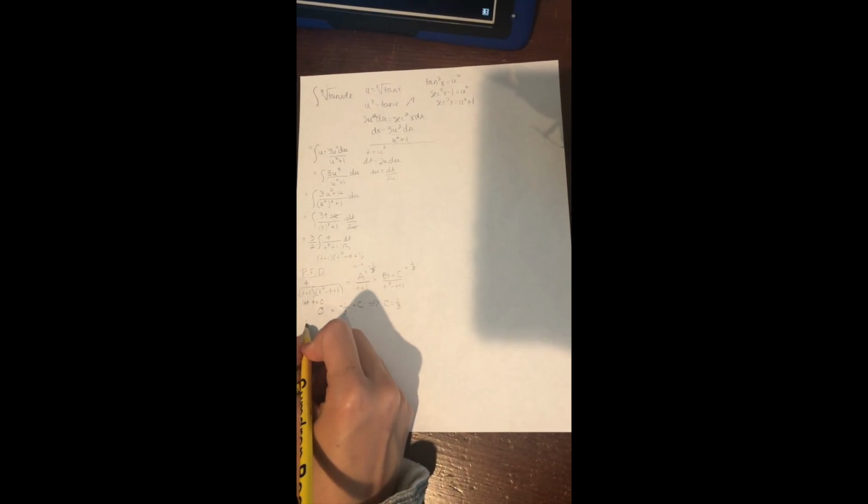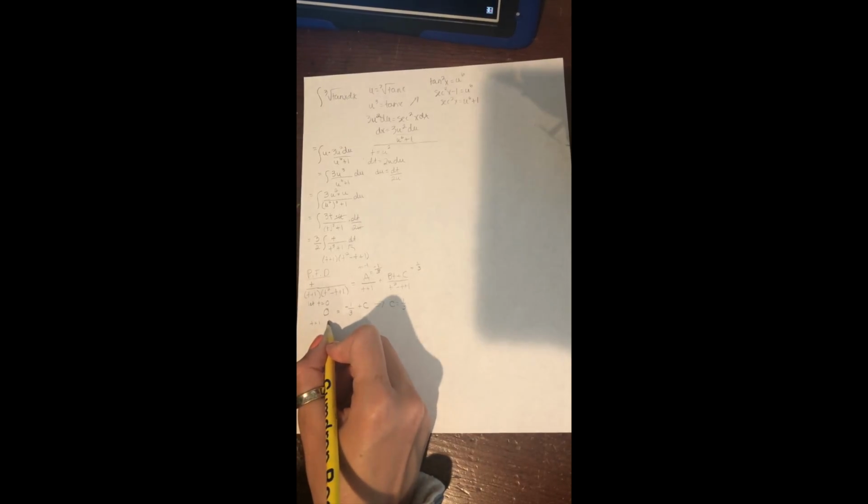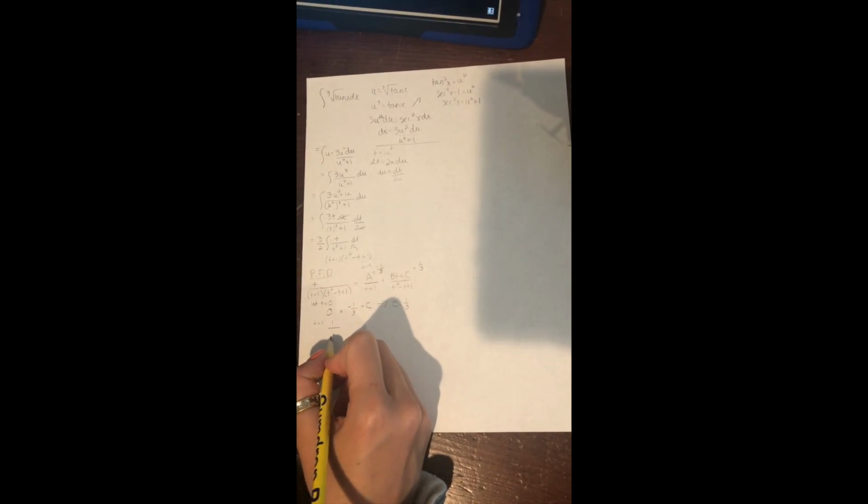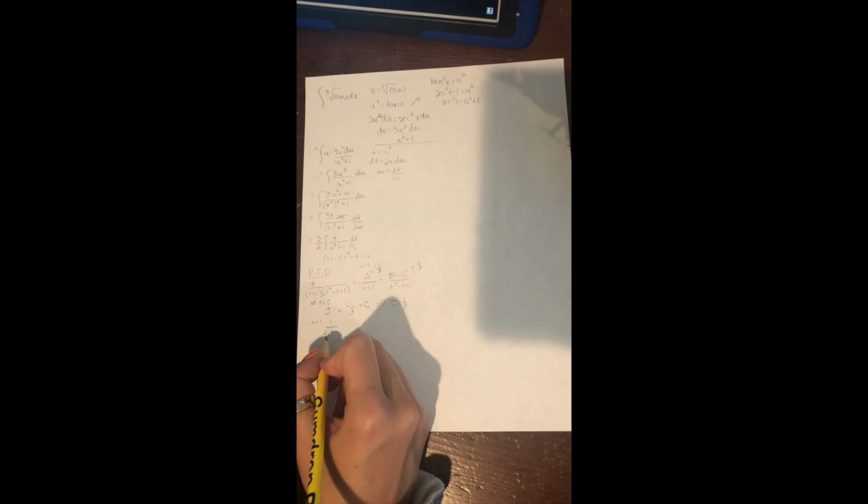And then next we're going to plug in t equal to 1, and we find that b equals 1/3.